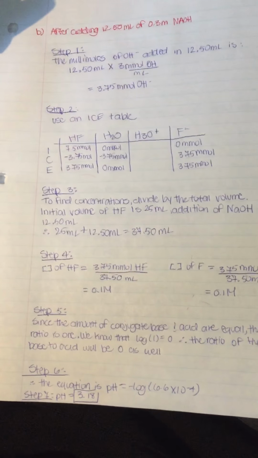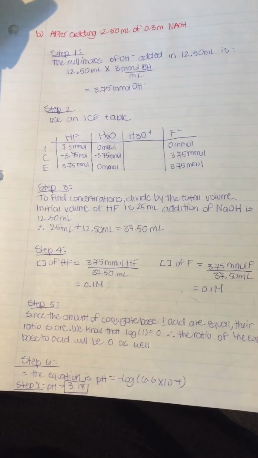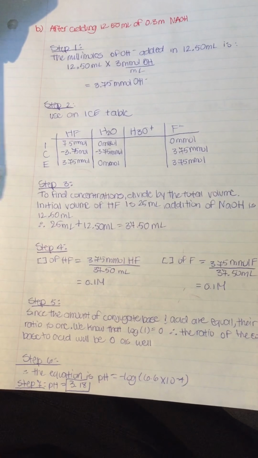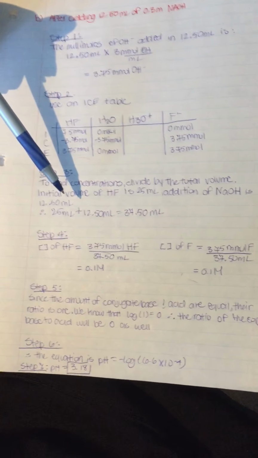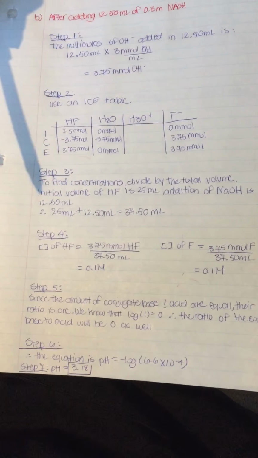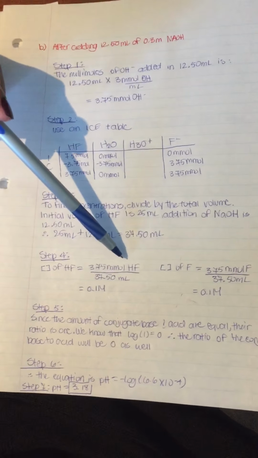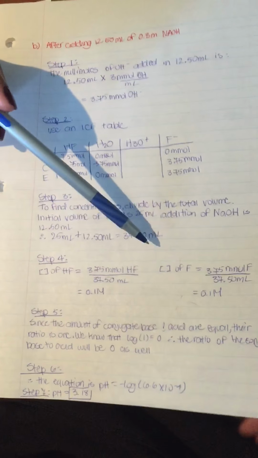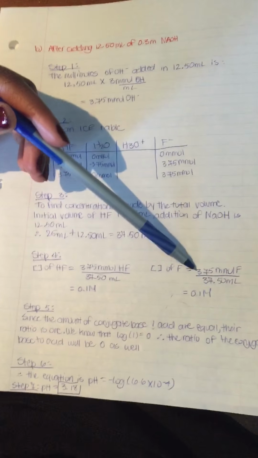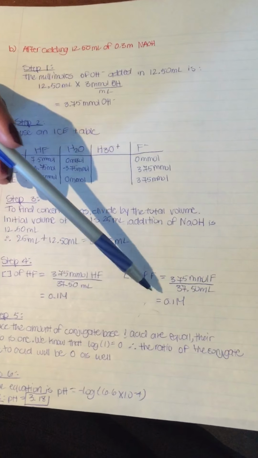Step 3. To find the concentration, divide by the total volume. Initial volume of HF is 25 milliliters. Addition of NaOH is 12.50 milliliters. Therefore, 25 mL plus 12.5 mL equals 37.5 mL. Step 4. Concentration of HF equals 3.75 millimoles of HF over 37.50 milliliters, which equals 0.1 molar. Concentration of F equals 3.75 millimoles of F over 37.5 milliliters, which equals 0.1 molar.